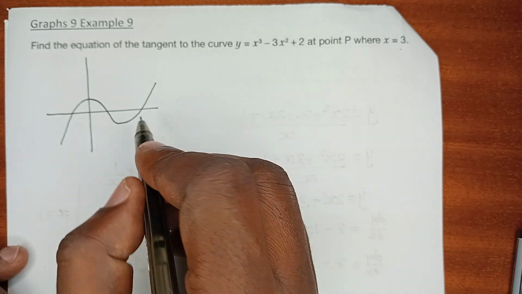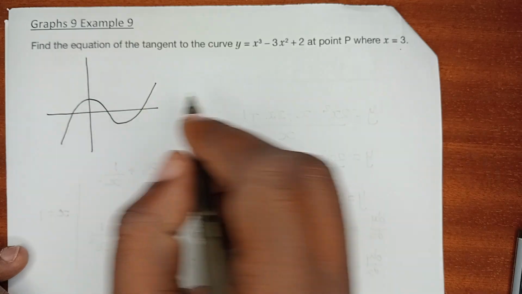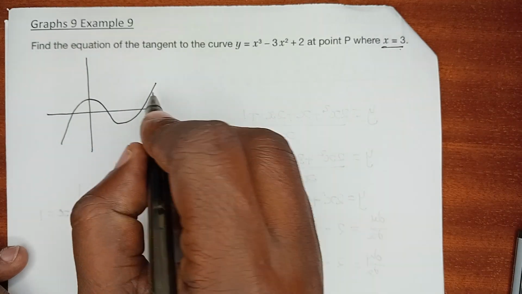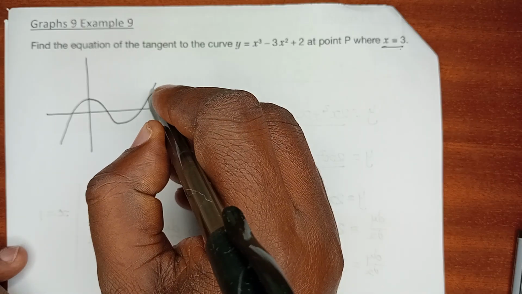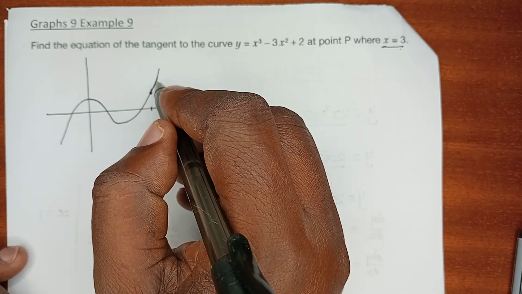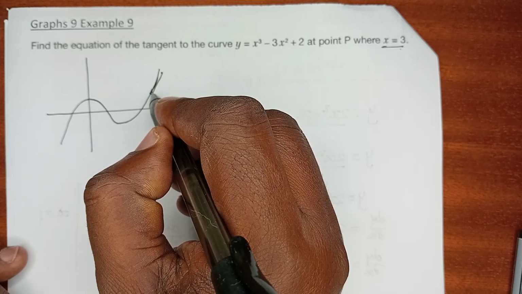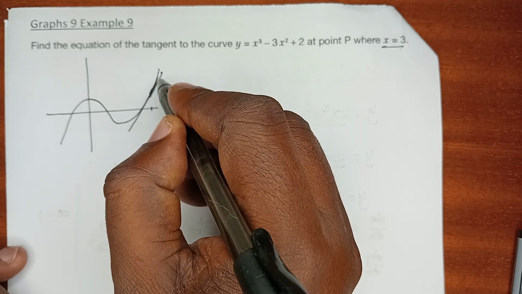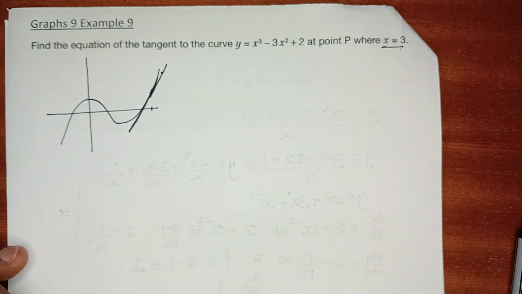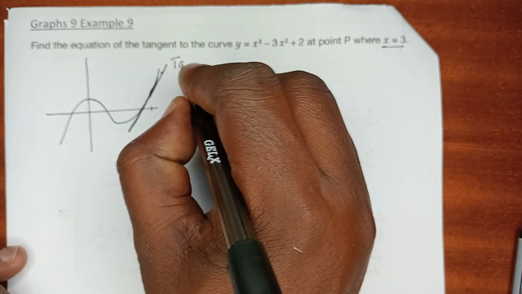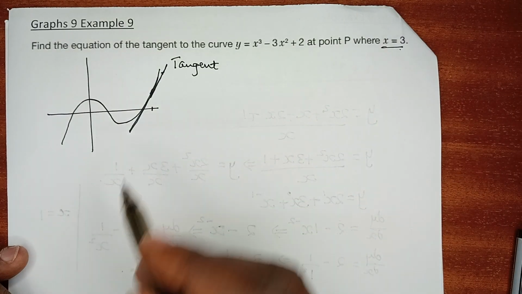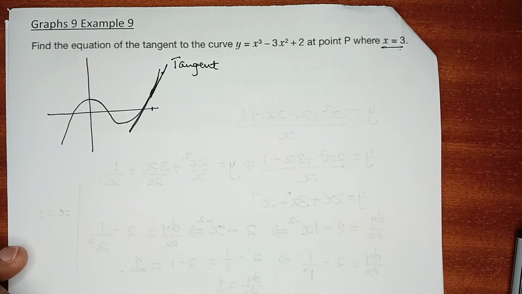Let's say this is where x is equal to 3, the point we are talking about. As the curve moves, there will be a straight line that touches the curve at that very point only once. So a tangent is a line that touches a curve only once as it moves. It's a straight line.